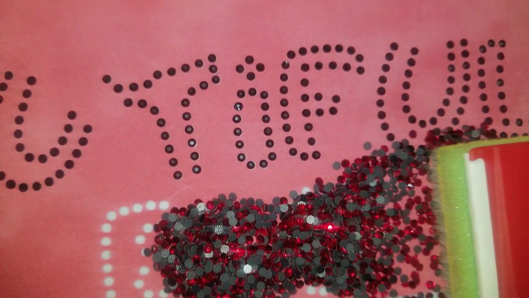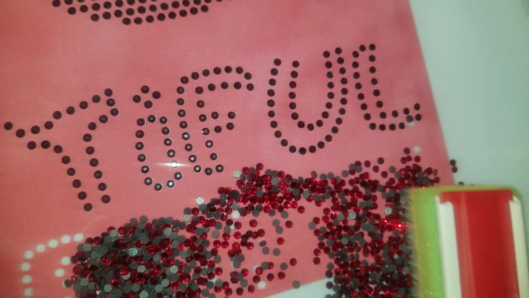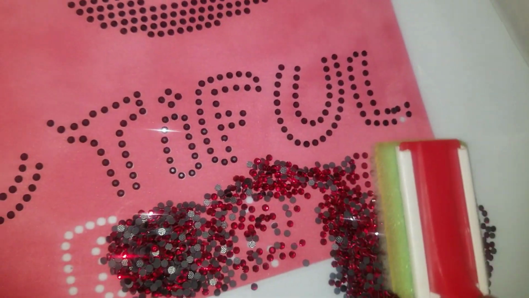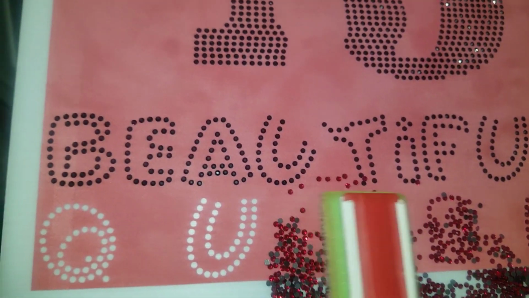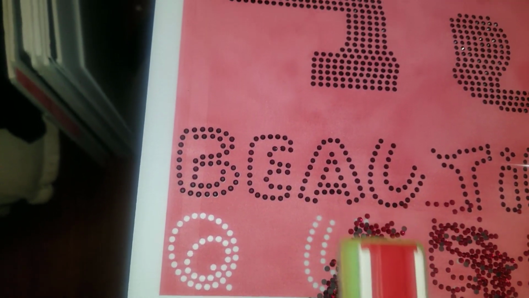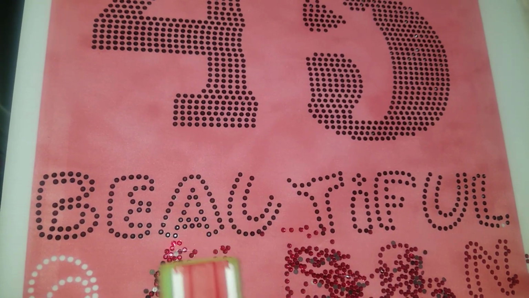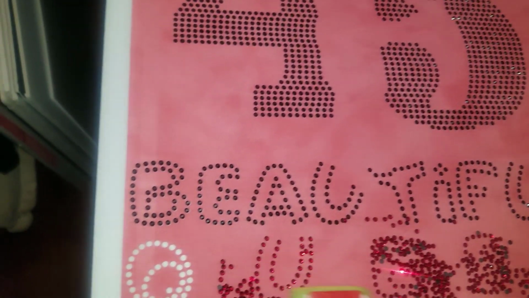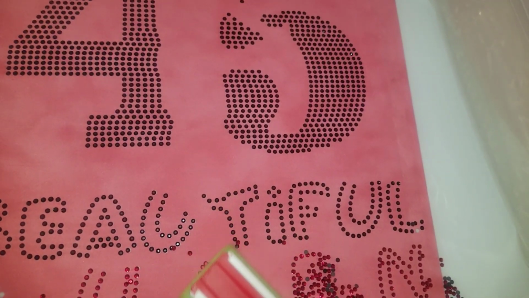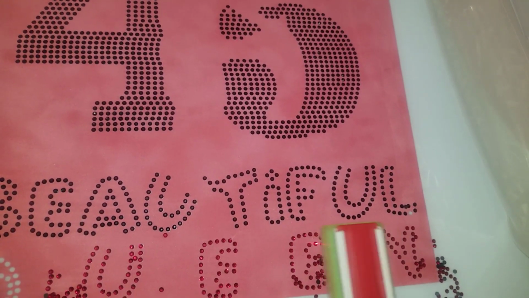You can just proceed to brush those in ever so gently, trying not to interfere with the black stones, of course. When we're all done, brush away the excess stones, of course.